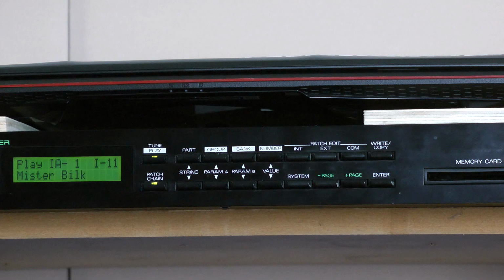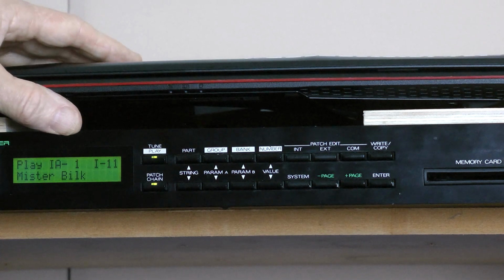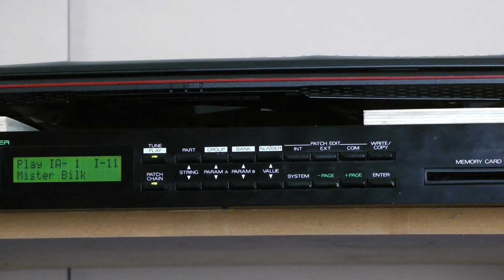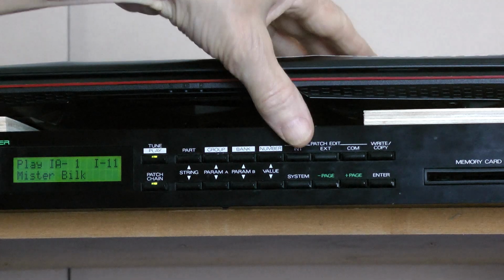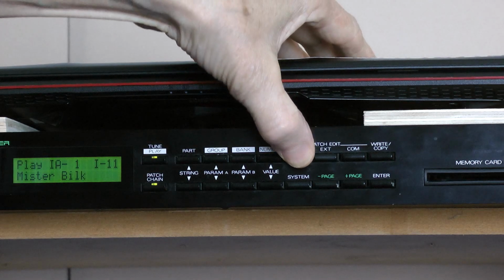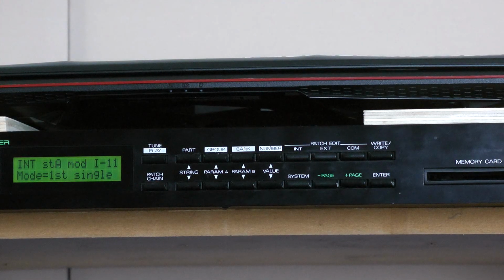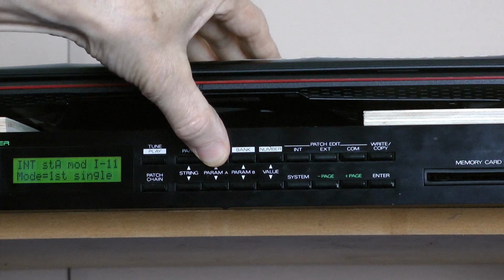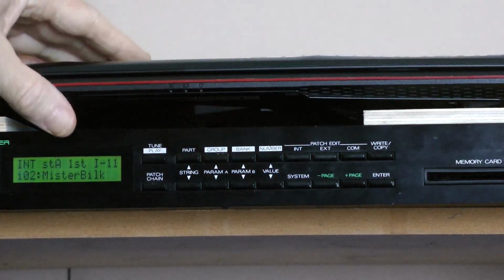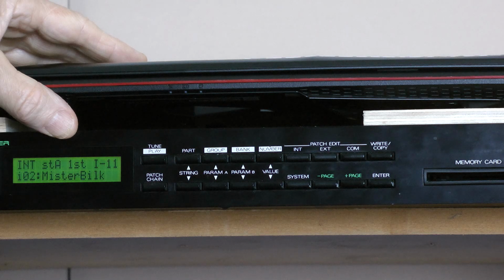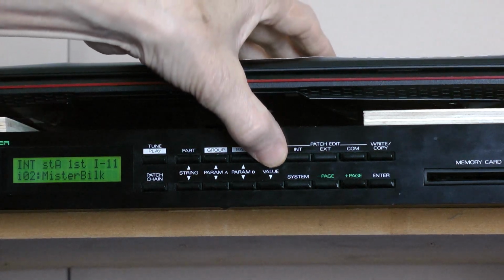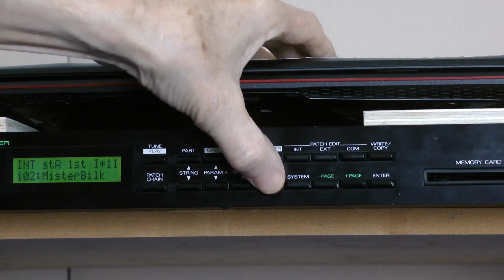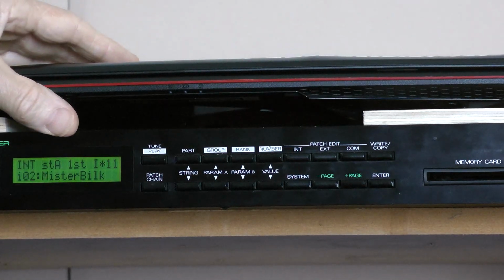To edit the parameters in a patch with your guitar, follow this procedure. On the patch edit buttons, press the internal button once. Use the group or parameter A buttons to scroll up or down until you find the patch name. If it does not display the patch name, use the value and number buttons to scroll up and down until you find the patch you wish to edit.